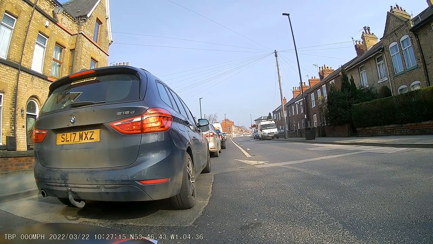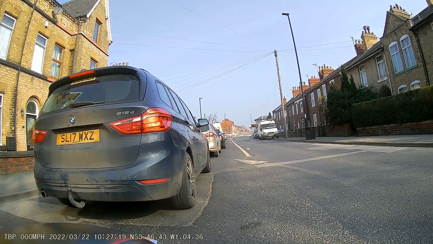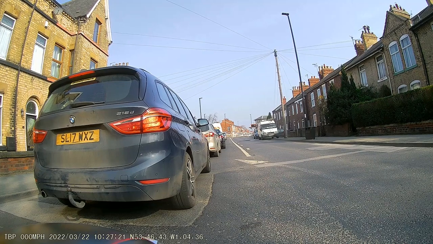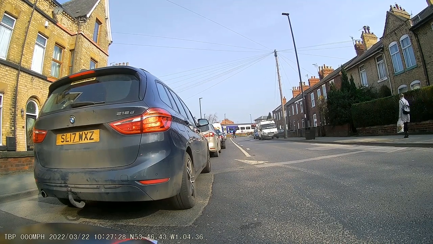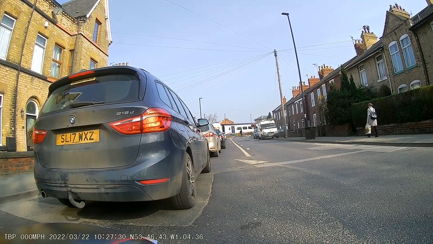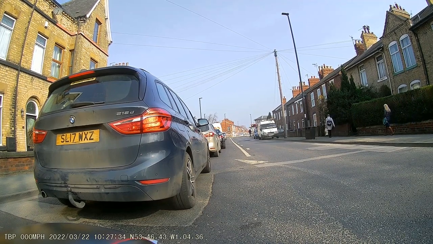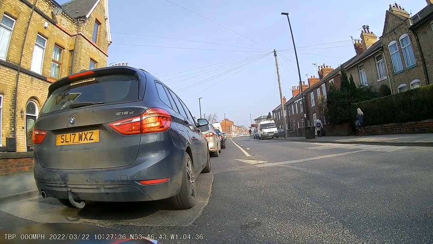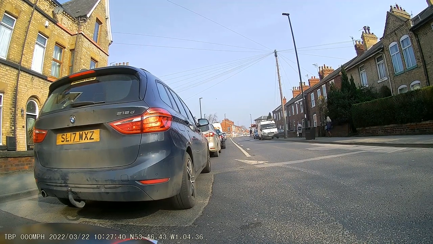So here I've filtered through the traffic up to this point. I've stopped here because obviously there's a solid white line there and we can't cross over that solid white line because they are not stationary vehicles, they are waiting vehicles, and they're not slow moving vehicles less than 10 mile an hour, which would allow me to cross that solid white line. So that's my reason for stopping here.